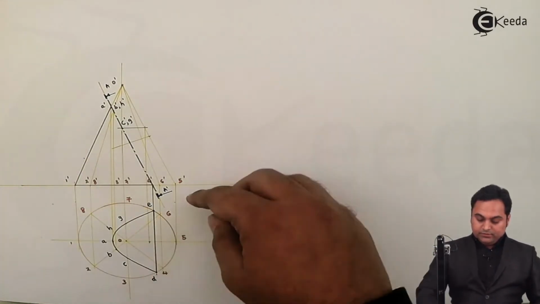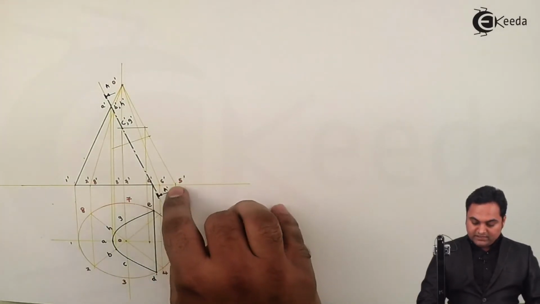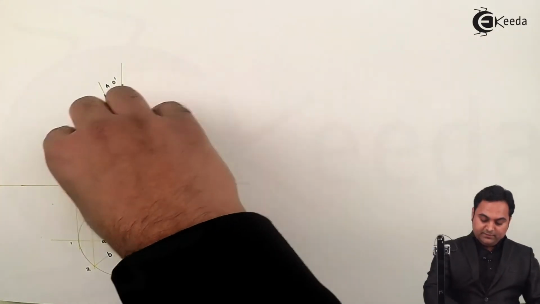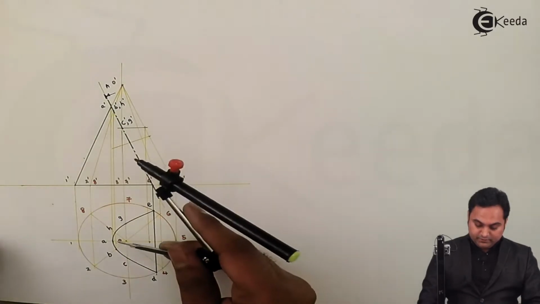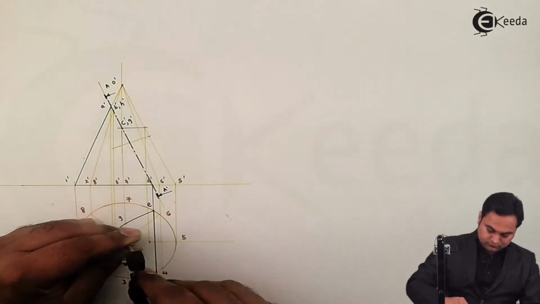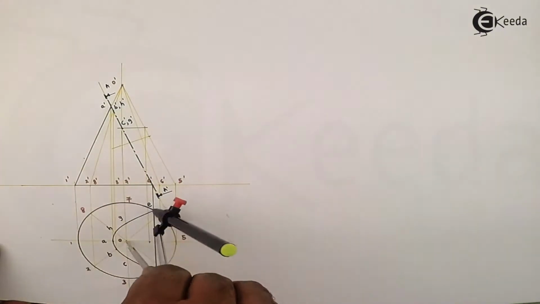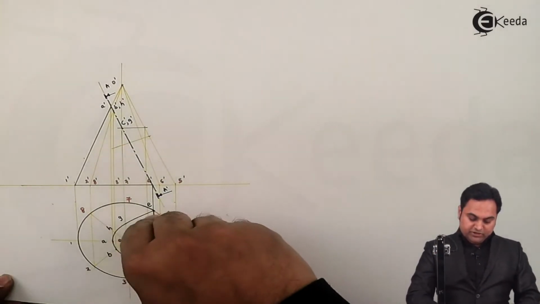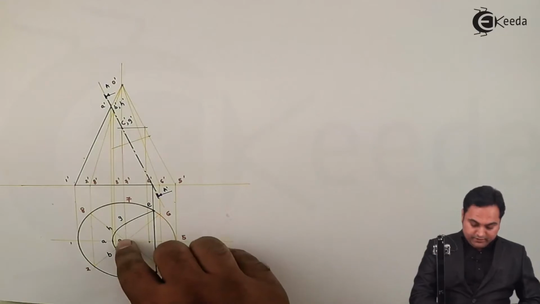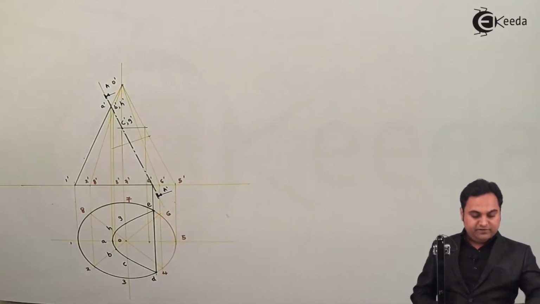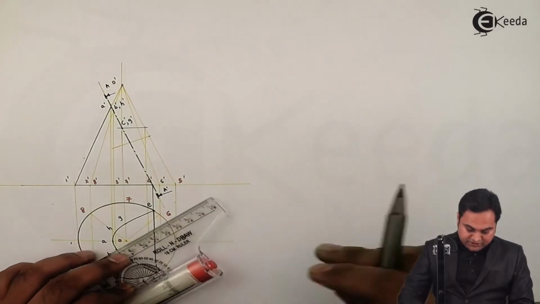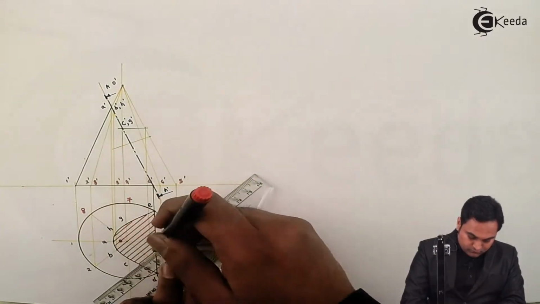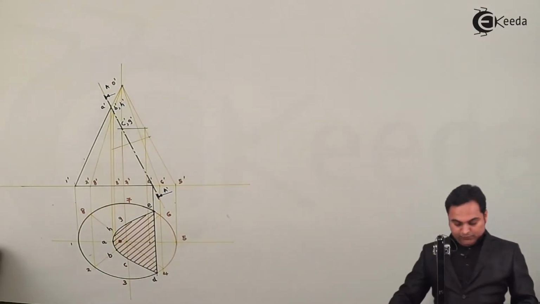Then the right hand side portion, that is from 4 dash to 5 dash, this part has been removed. So whatever is there behind, that is retained. So I'll make the retained portion dark. Then after drawing this retained portion, the portion in which the cutting plane has cut the cone, in that we have to draw the section lines inclined at 45 degrees. So here I would be drawing those section lines. So here is the sectional top view.